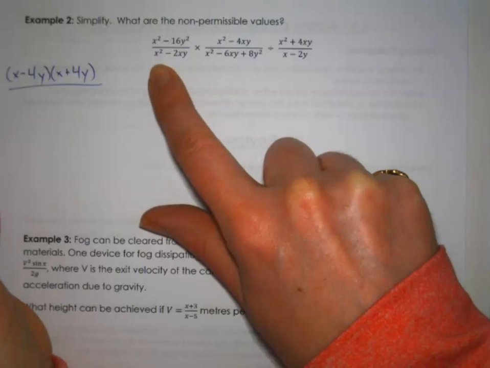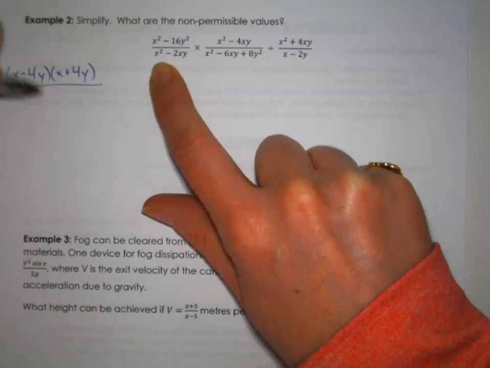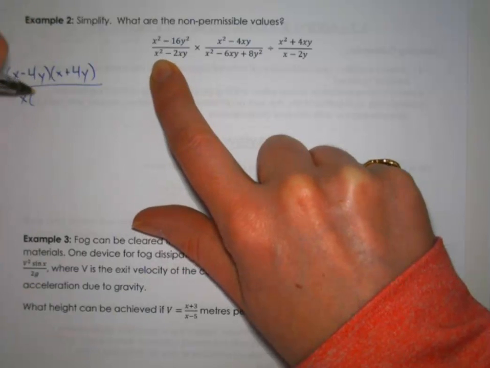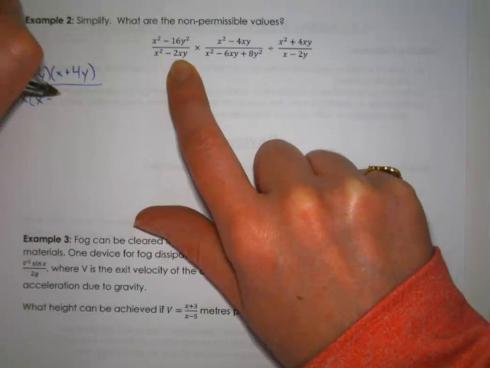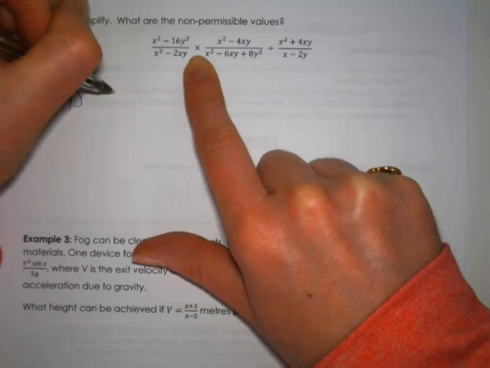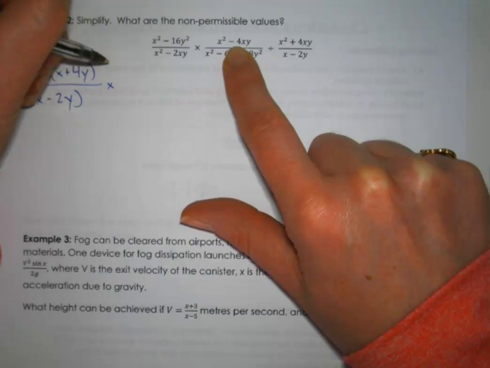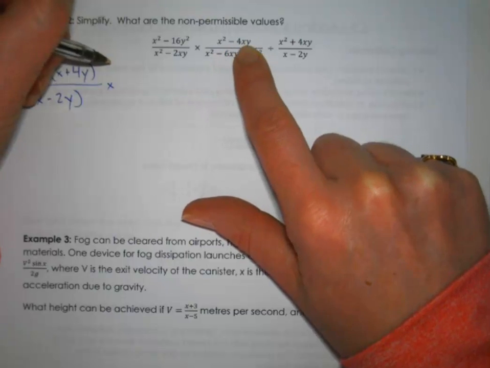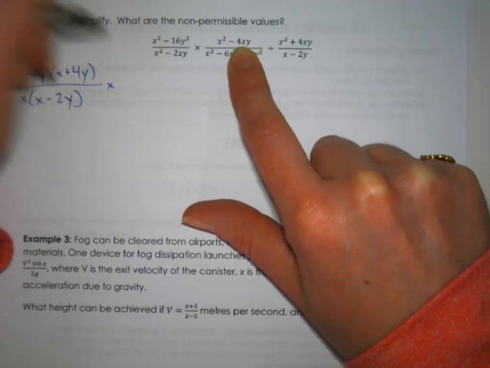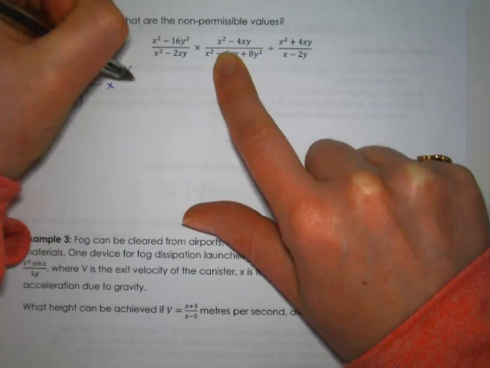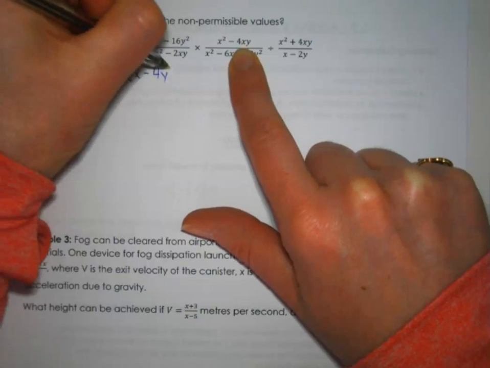A little bit of a different situation here. The only common value for all of these terms is x. So if we pull x out, x squared divided by x is x. 2xy divided by x is 2y. Then we want to multiply it by x squared minus 4xy. So again, 4xy isn't a perfect square because of the xy in there. So all we can do for this one is factor out the x. x squared divided by x is x, and 4xy divided by x is 4y.